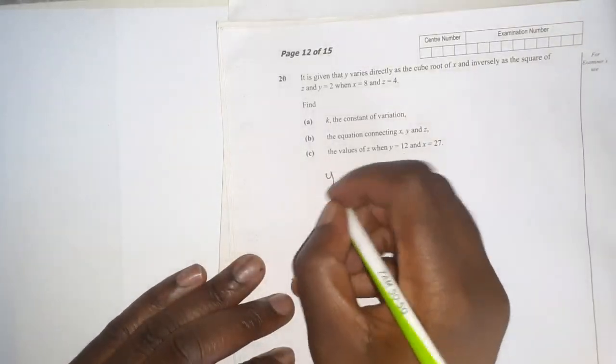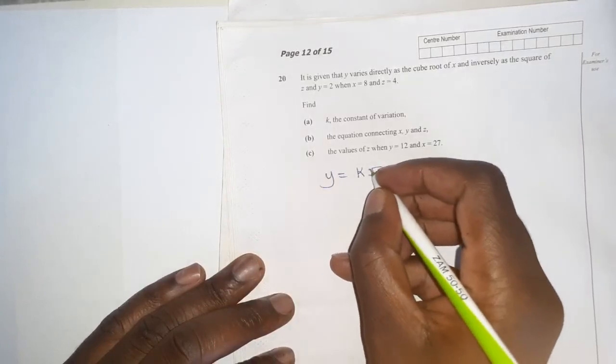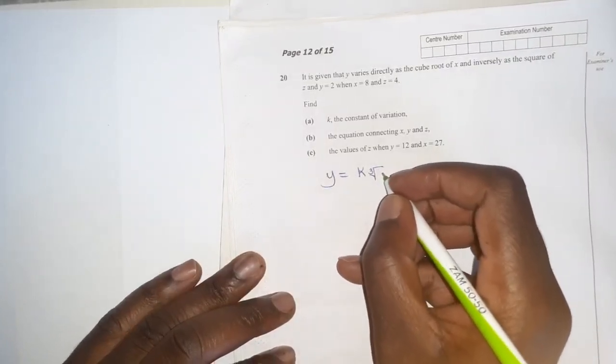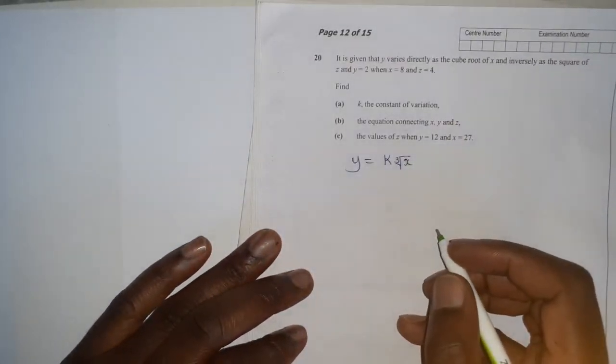Let's get to question 20. Read the question. It is given that y varies directly as the cube root of x, and inversely as the square of z.